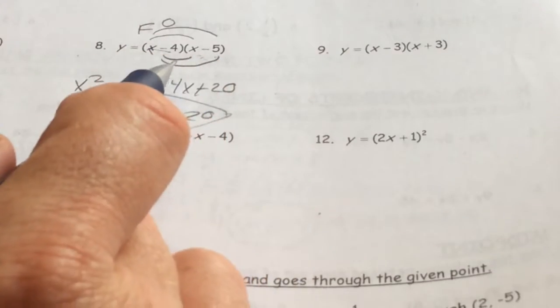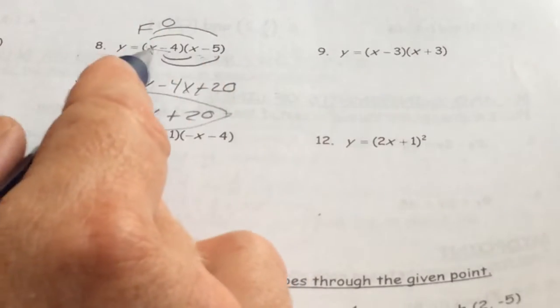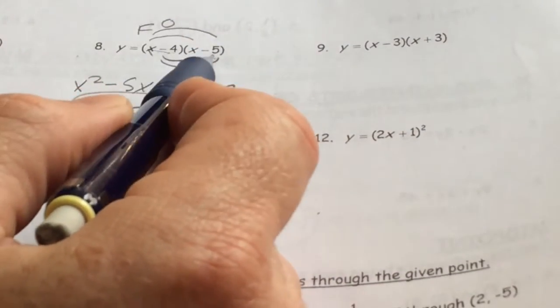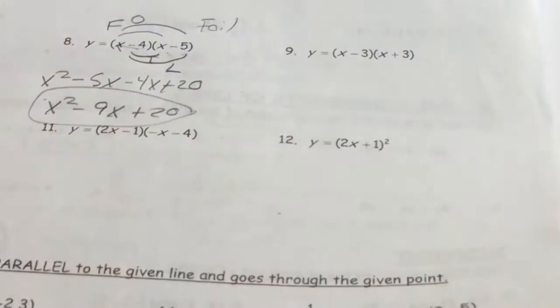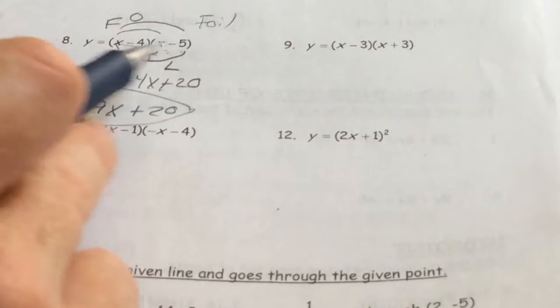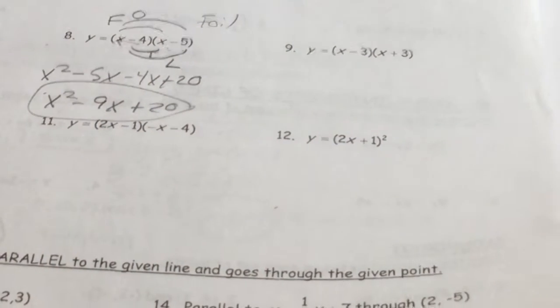Then I took this negative 4 and distributed it to the x, and those are on the inners. And then I took the negative 4 and multiplied by negative 5, which happens to be the last term in each binomial. That gets us that little thing that we call FOIL, F-O-I-L, which helps us distribute binomials to each other.